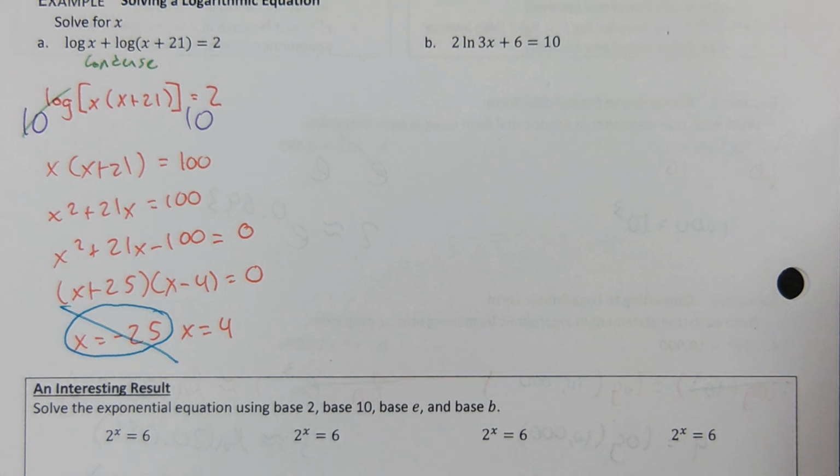Please always check your logarithm answers to make sure they're allowed. Remember, I can write a log equation that has 2 answers, 1 answer, or no answers. Between the notes and the homework, you've seen all 3 things occur.